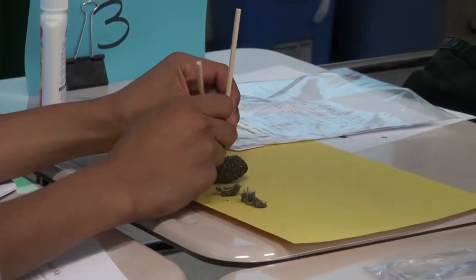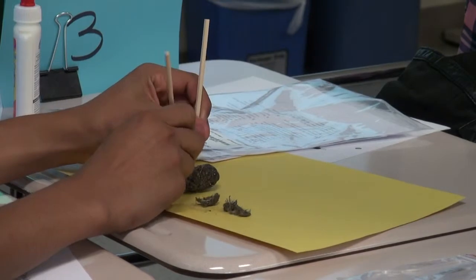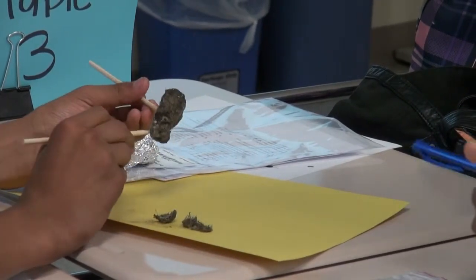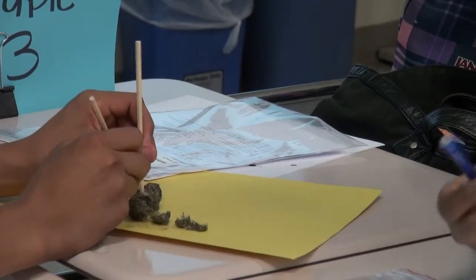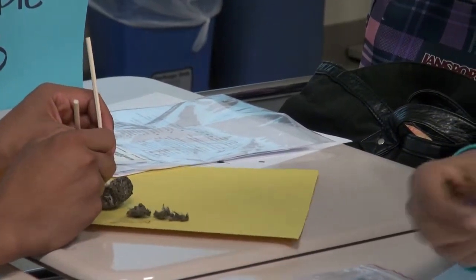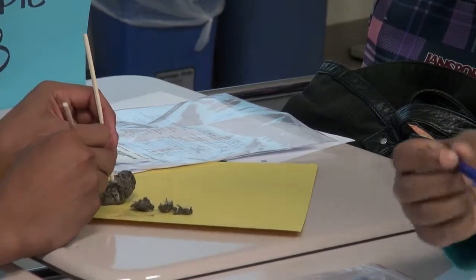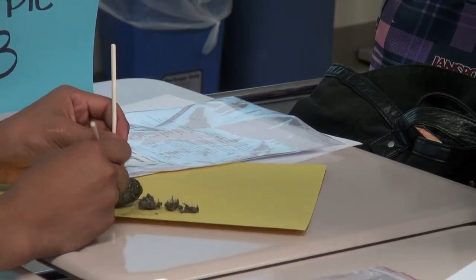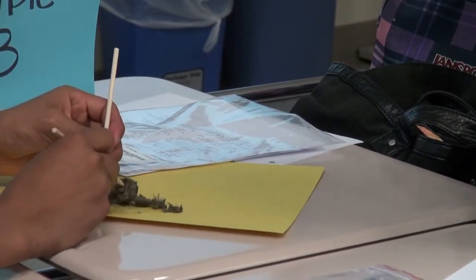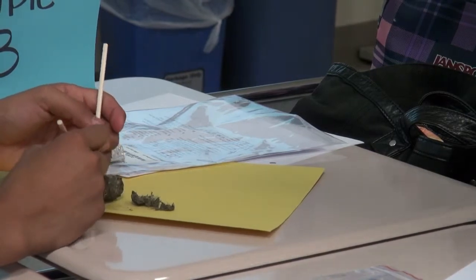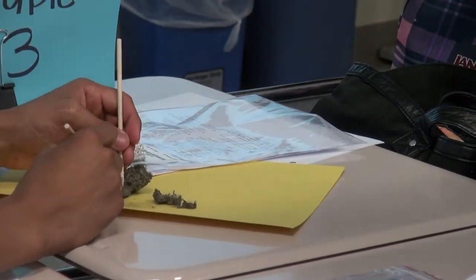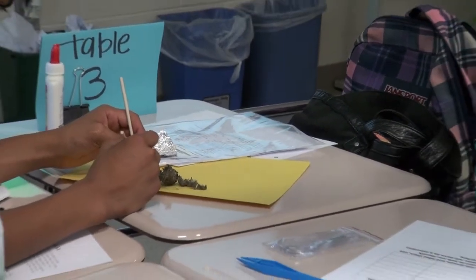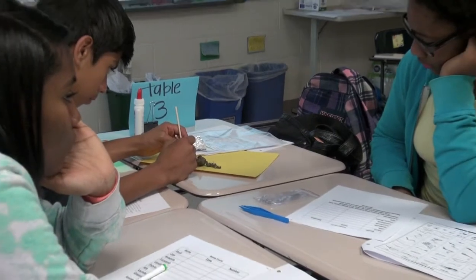How are we doing over here? They're getting it going? Would you like me to get you an owl pellet of your own so you can do it? Because that's hard to see. Yeah? Okay. Come on up here. All right, there you go. That'll be better, right? So now you can see it. Yes, go ahead and go.